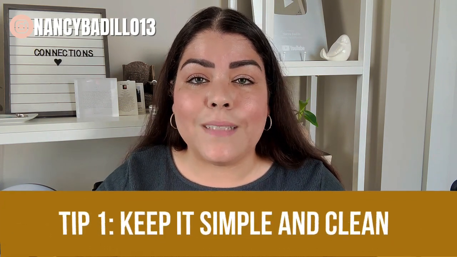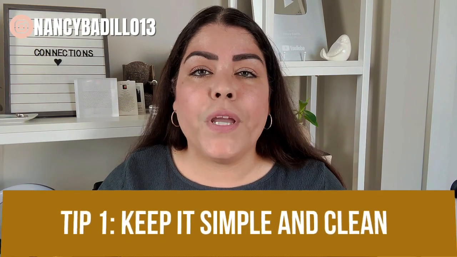When it comes to designing printable greeting cards, there are a few key tips to keep in mind to ensure your cards stand out from the competition. Tip number 1 is keep it simple and clean. Avoid overcrowding your design with too many elements. Choose a clean and simple layout that allows the message and imagery to take center stage. A clutter-free design will make your card more visually appealing and easier to read.